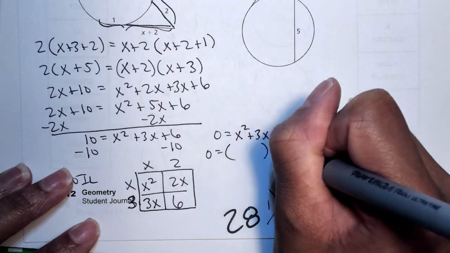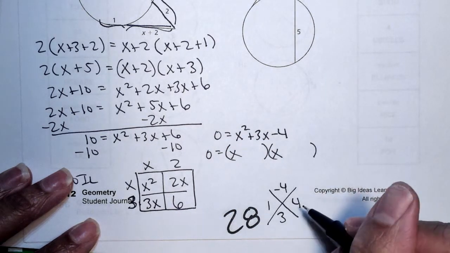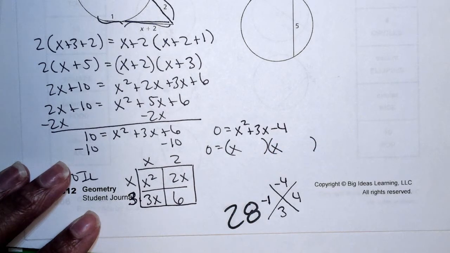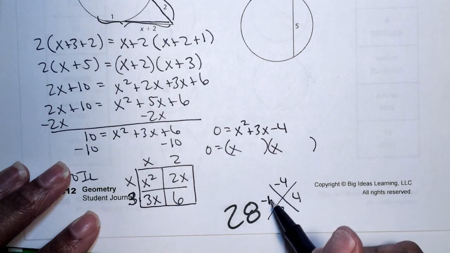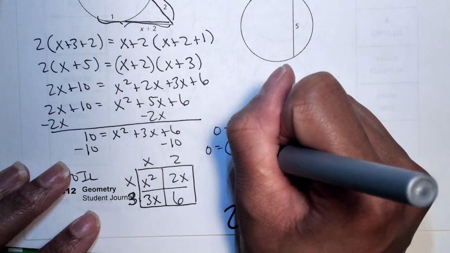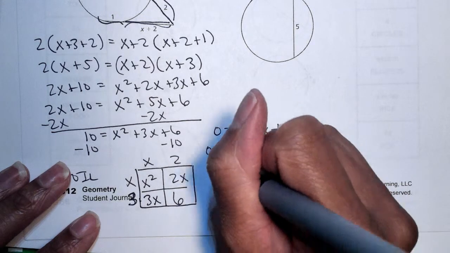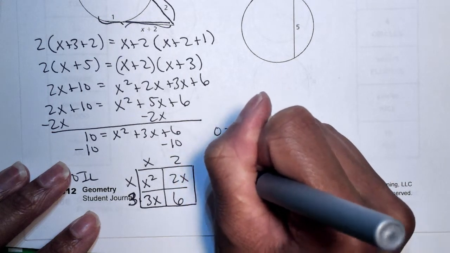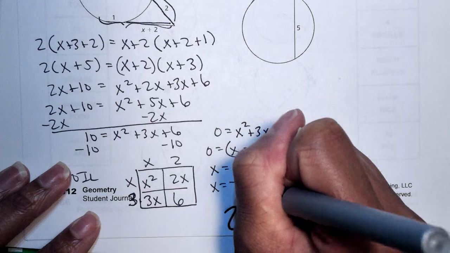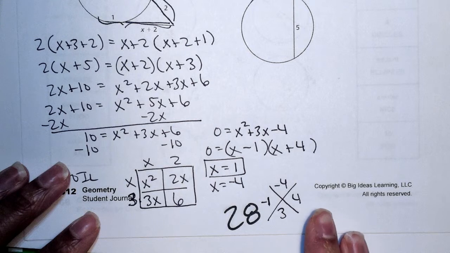So my first is x, and so then I need to make sure that I have a -4, but I need a +3, so that makes 1 turn into a negative, because -1 times 4 is -4, but -1 plus 4 gives me a +3. So I have -1 plus 4. And I set these equal to 0, or I can use the shortcut. So in this case, x minus 1 turns to x equals a +1. And then I have x equals a -4. However, I can't have a negative. So x equaling 1 is my solution.